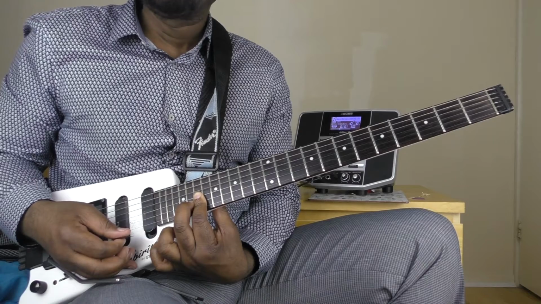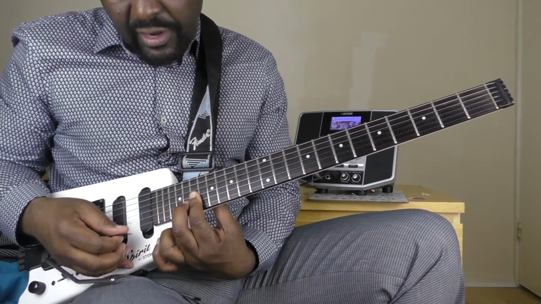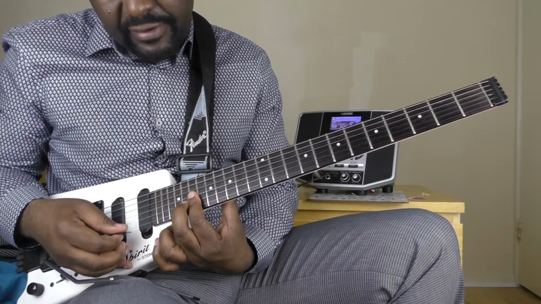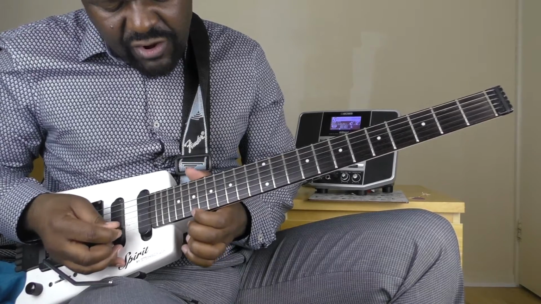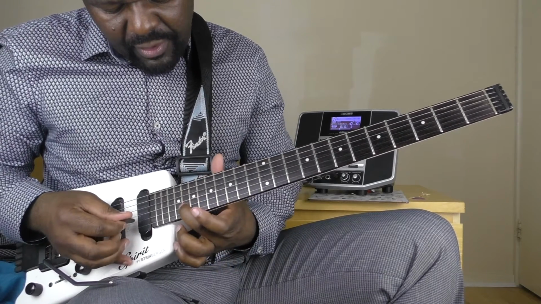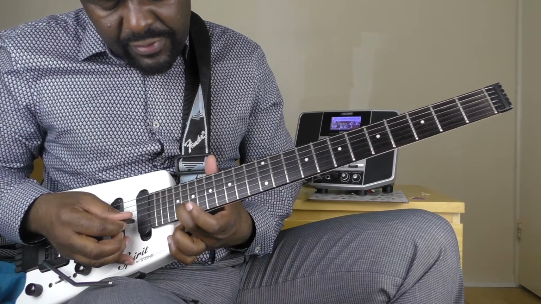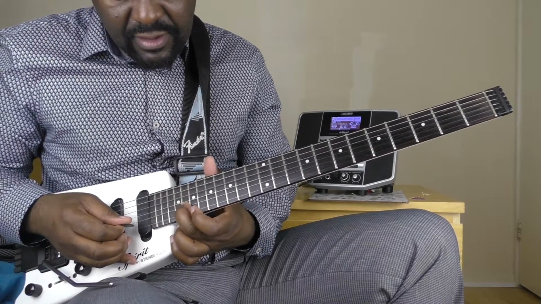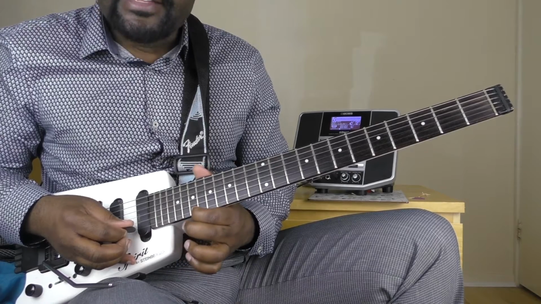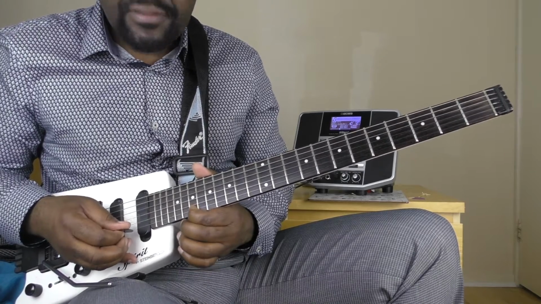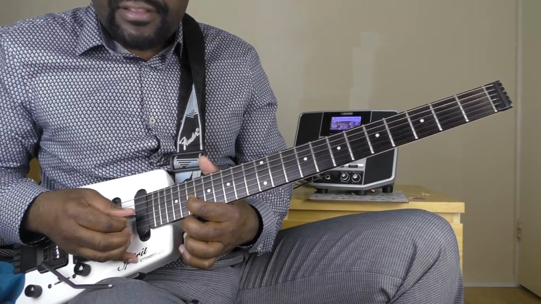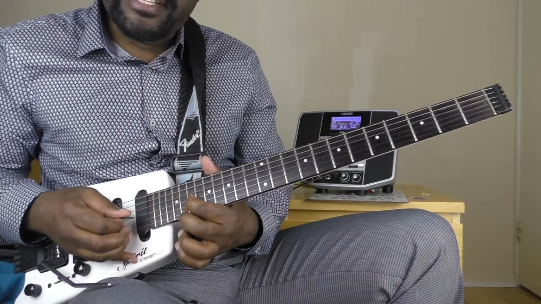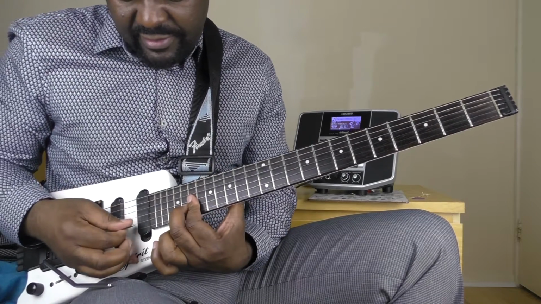So that's the second inversion. Now let's see the stacking of notes in the second inversion. The stacking of notes is such that the root is in the middle frequency, the 3rd is in the top frequency, and the 5th is on the bass. Okay, so you have that.